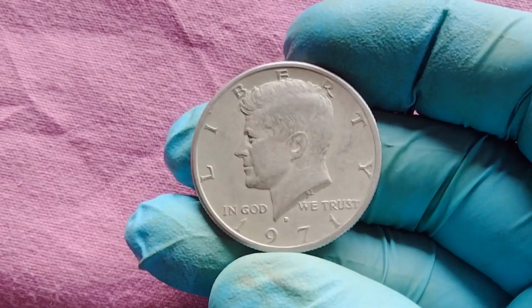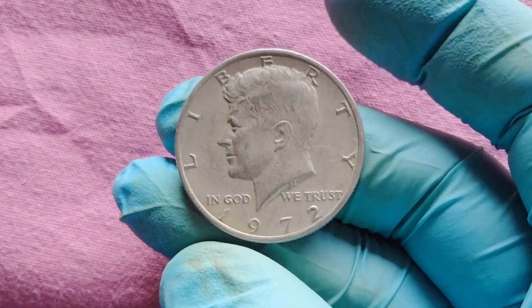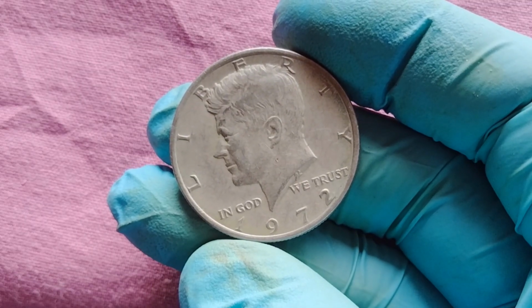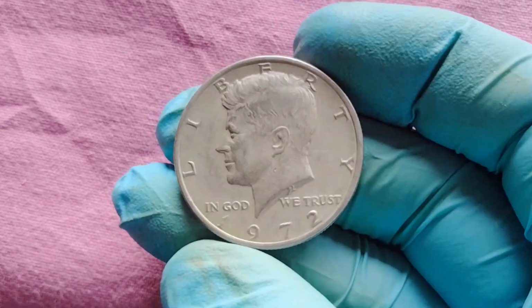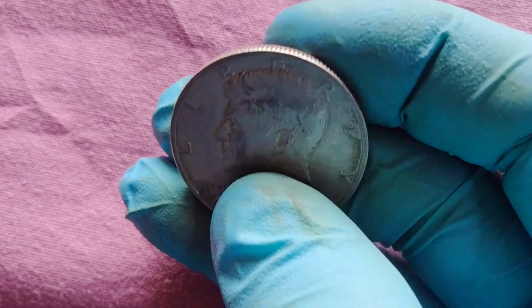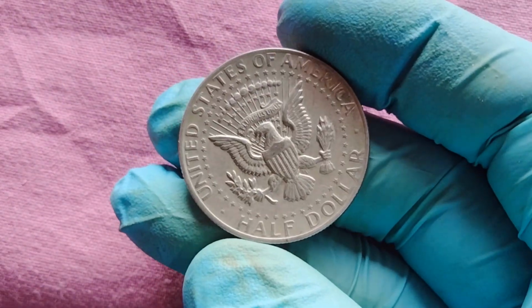Next, top 2. The 1972 Kennedy half dollar, no mint mark, is an important coin in the famous Kennedy half dollar series, produced by the United States Mint. This coin was minted in 1972 without a mint mark, which means it was struck at the Philadelphia Mint, the oldest mint facility in the United States.